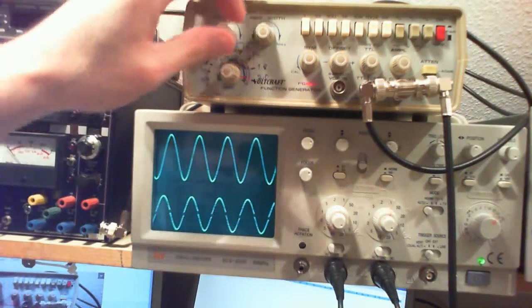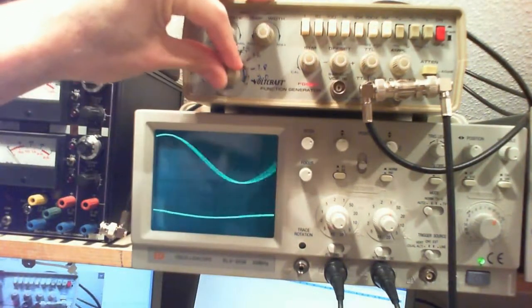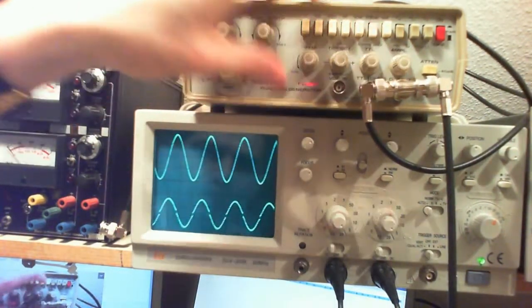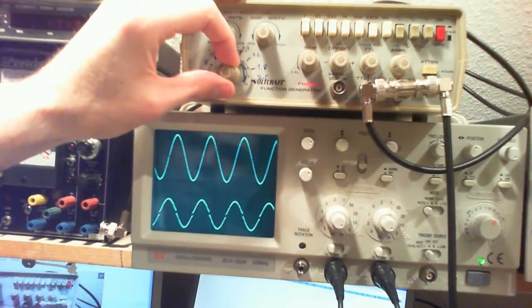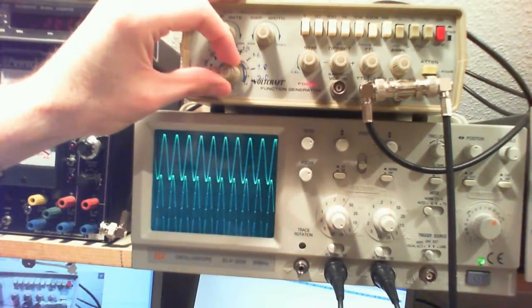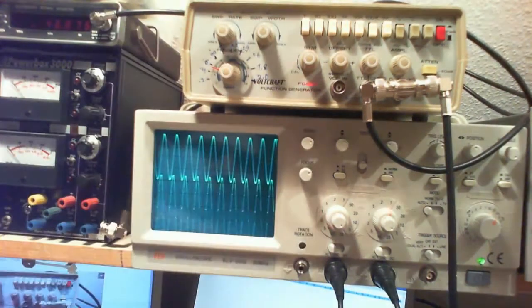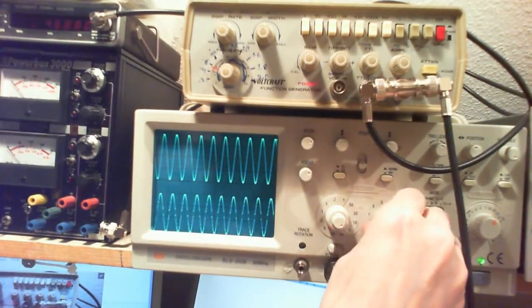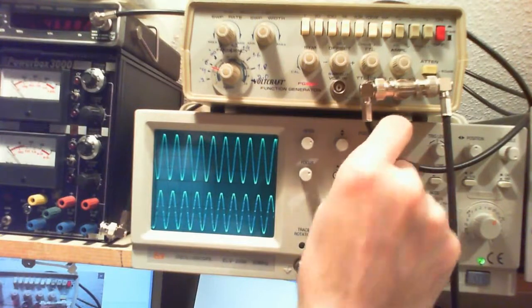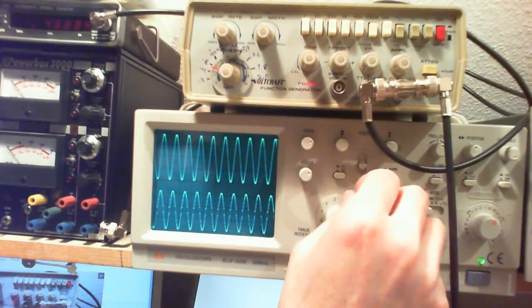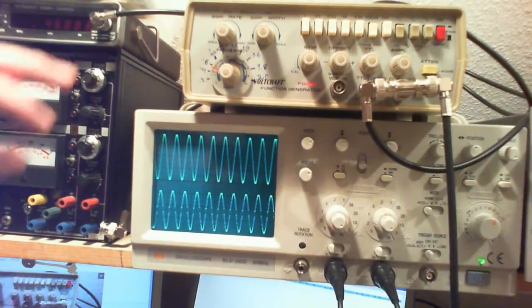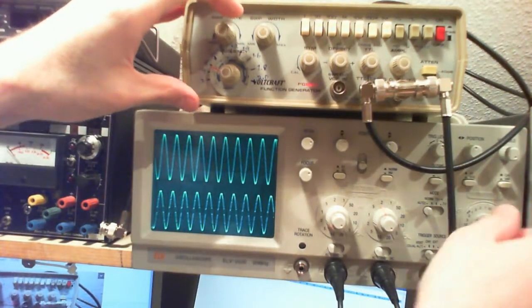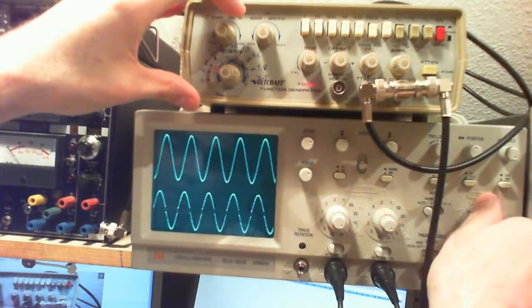And then I go all the way back down here, and I have to decrease this a little bit. Put it over here, and make it a little faster.